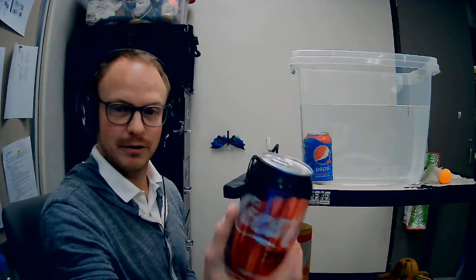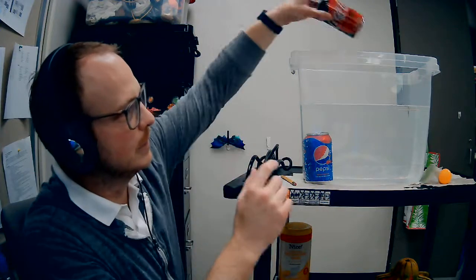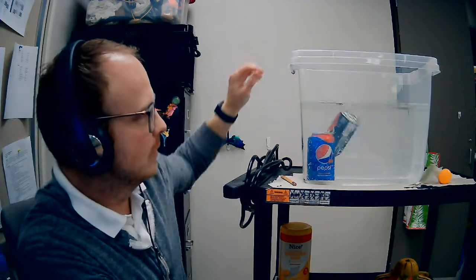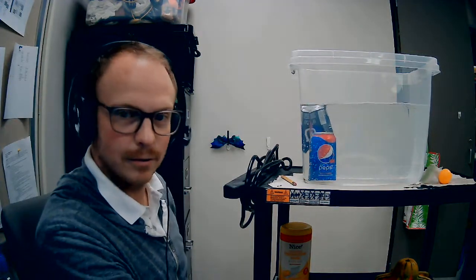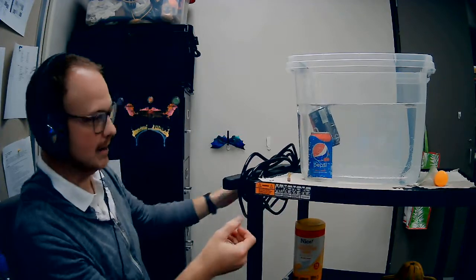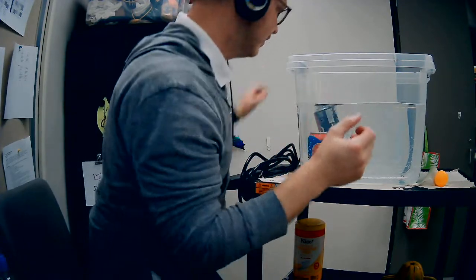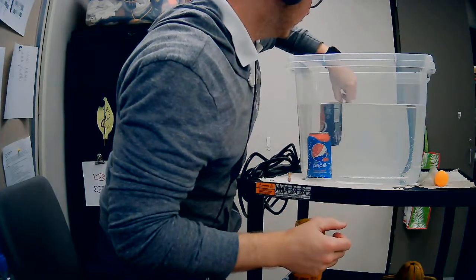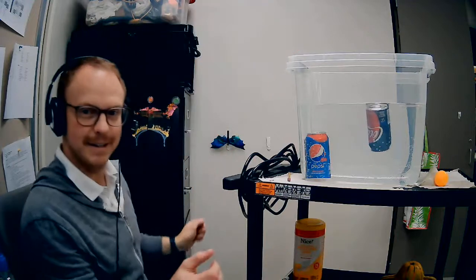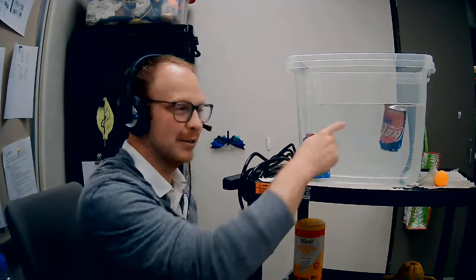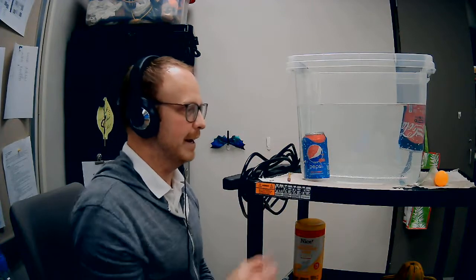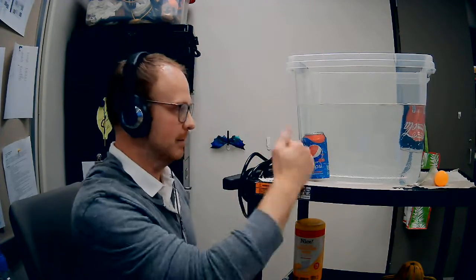So I've got my Coke Zero can now. Same way. Ooh, let's try and move it this way here a little bit. I see it floating at the top. Interesting. The Coke Zero, the Diet Cola, floated, whereas the Wild Cherry Pepsi Pop sank to the bottom.